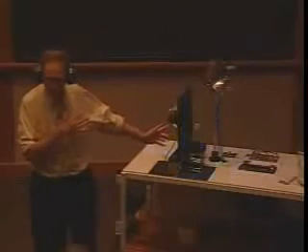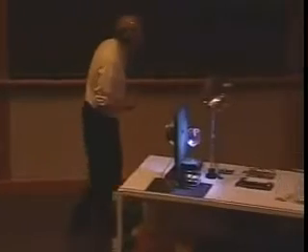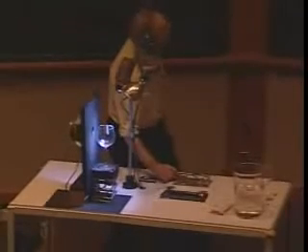Because if it's only off, the Q is so high of this system that if I'm a little bit off in frequency, then the amplitude will be low. So let's first see what happens when I increase the volume. Did I do something wrong? Yes, I changed the frequency.